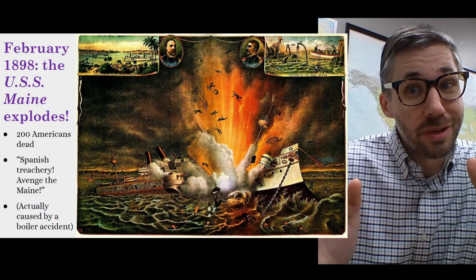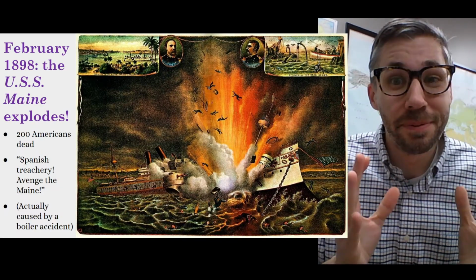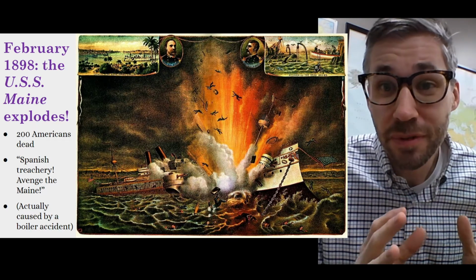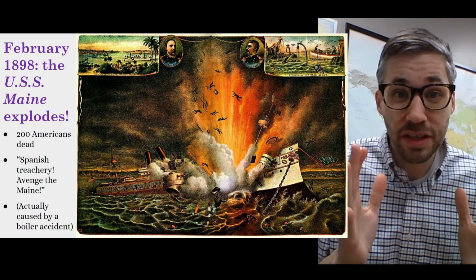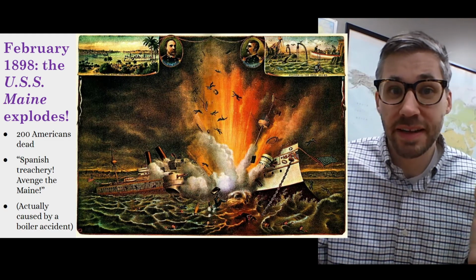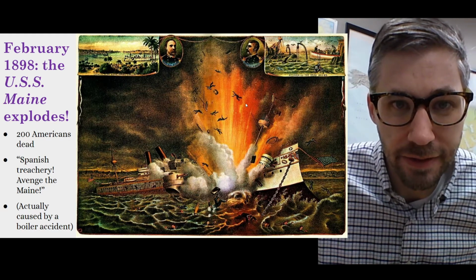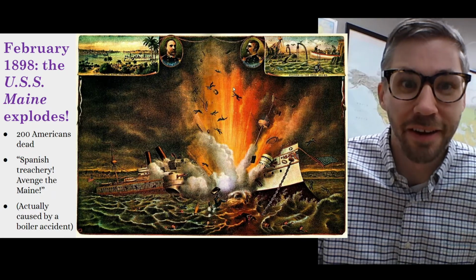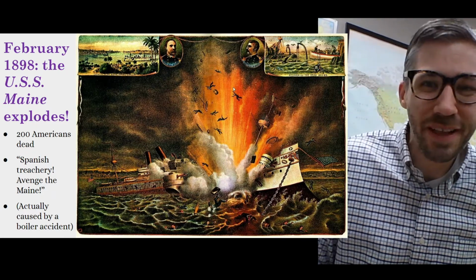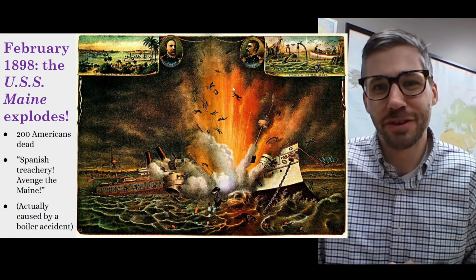And the ship goes kablooey, right? It blows up. The USS Maine explodes. Newspapers have a heyday. Oh my gosh, the USS Maine blew up. What is it, 200 Americans die? And not only did they die, look at this image from the newspaper. They died and they were blown 400 feet in the air, right? And so a little hyperbole never hurt newspaper sales.